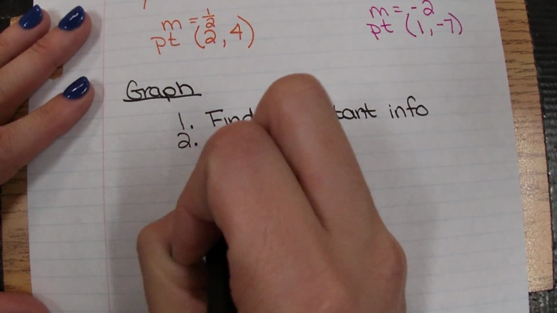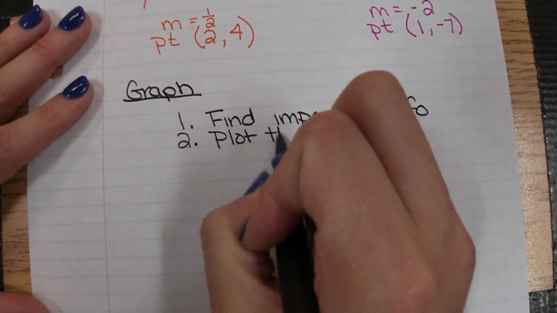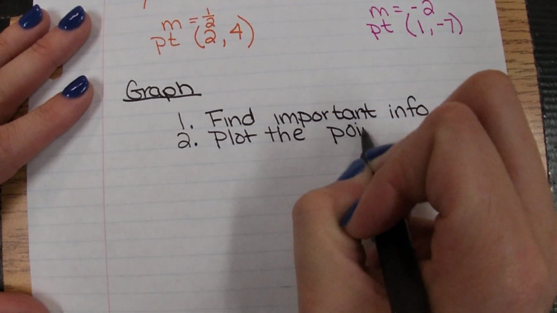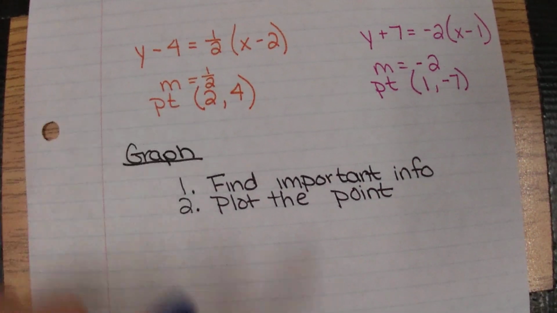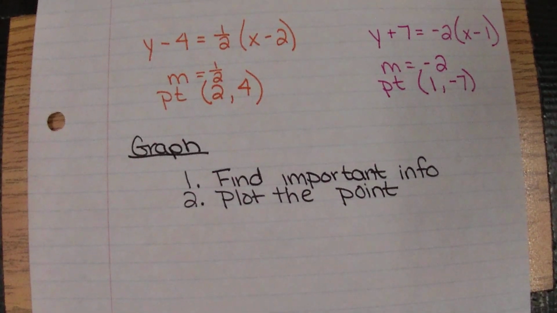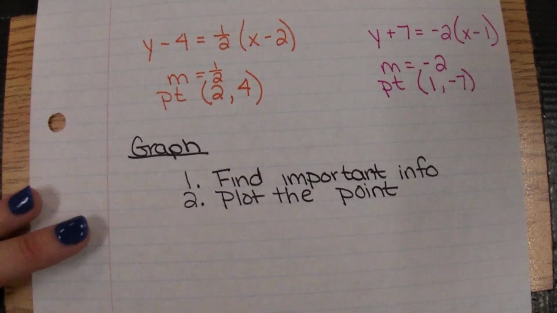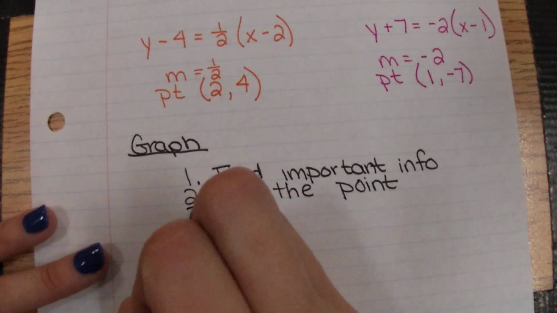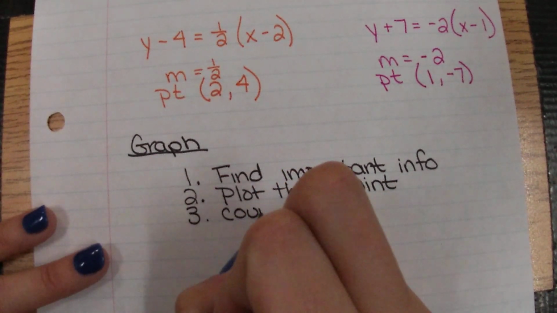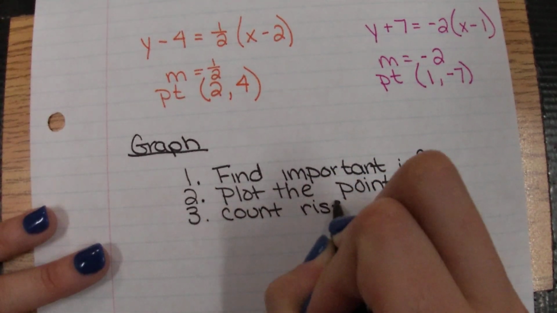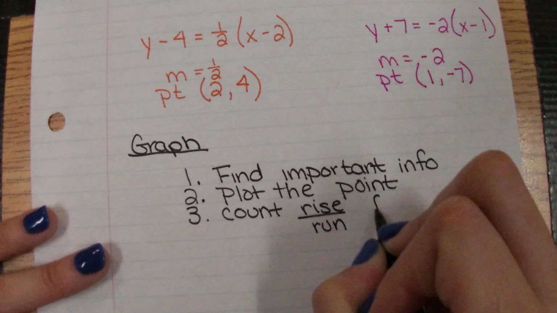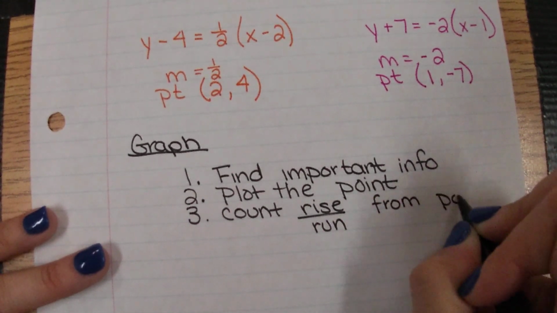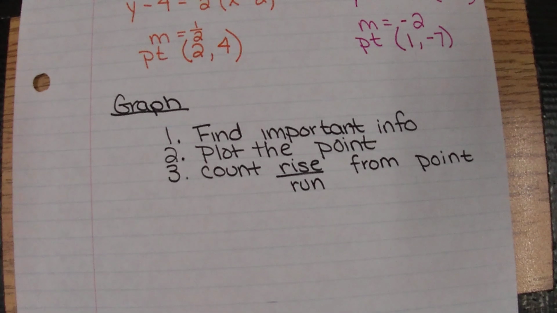The second thing is that we are then going to plot the point. So we don't have a B to plot today, but we do have an ordered pair that we know how to plot. Okay, so once we get that point plotted, just like yesterday, we're then going to count our rise over run. And we're going to count that from the point, not from the origin, not from a place on the X or Y axis, unless that point happens to be there, right? From the point that we plotted.